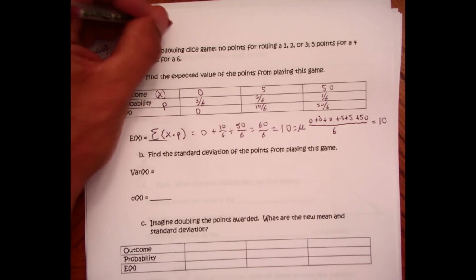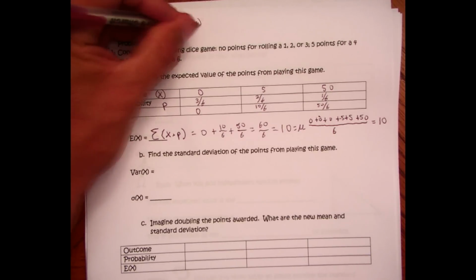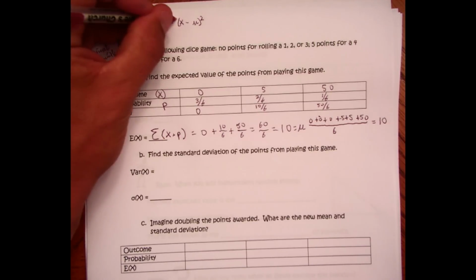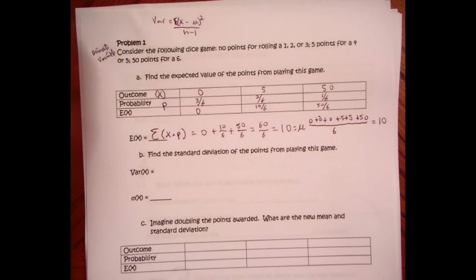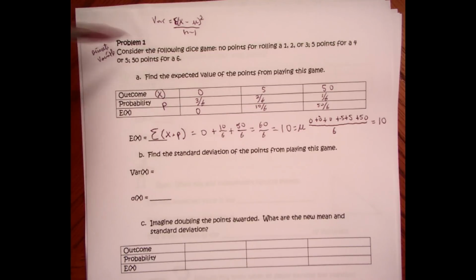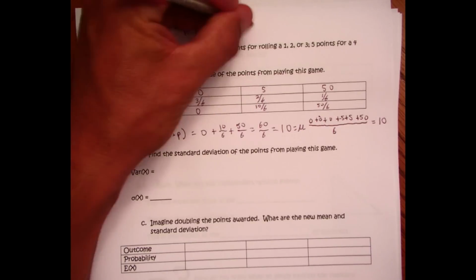Well, how do we calculate the variance? We took each value, subtracted the mean, and squared it. Then we added all those together, so that was a summation, and then we divided by n minus 1. That was because we were doing a sample standard deviation. And then the standard deviation was the square root of the variance.